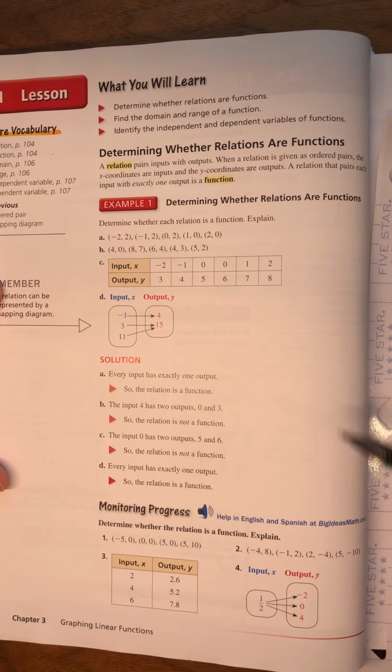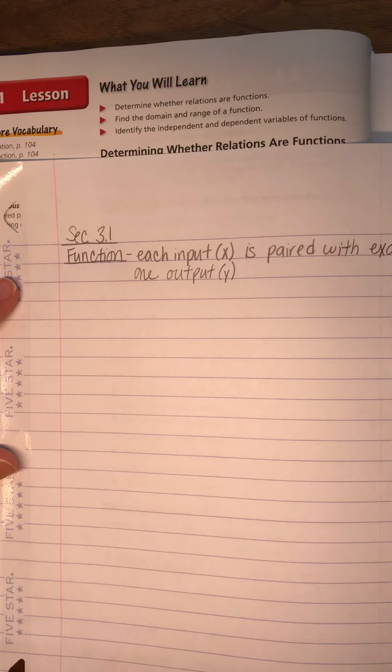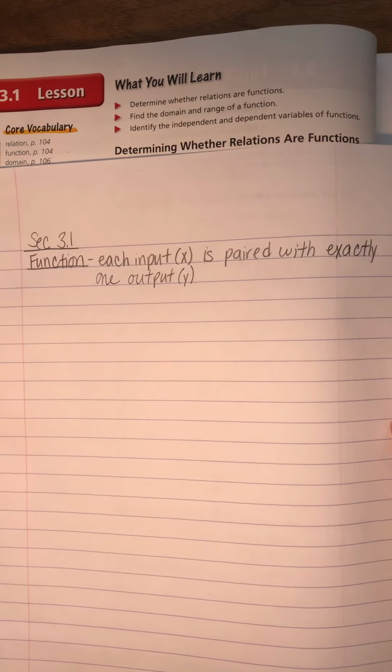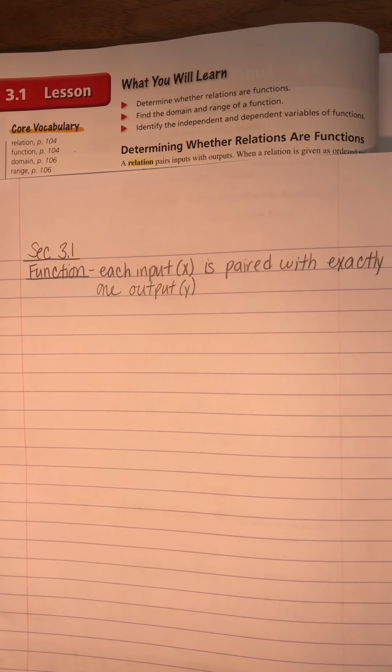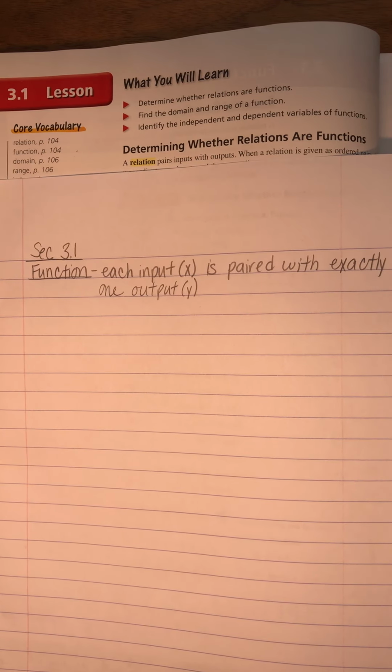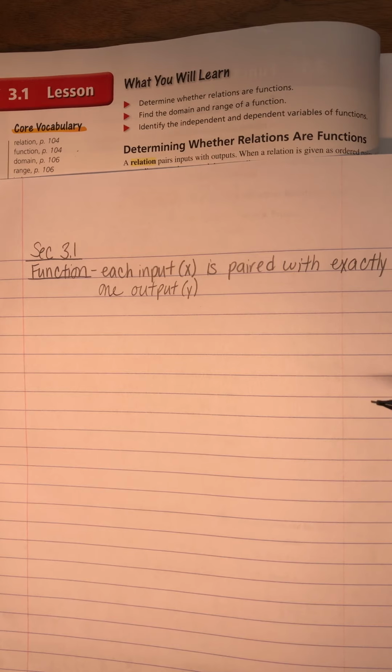Now this is a really important definition, so I actually wrote it down on my piece of paper. If you want to pause the video and copy this down as well, this is really important for you to know that in order for a relation to be a function, each input can only be paired with one output. So that means that anytime you are given an x value, it can only be paired with one y value. It can't have different y values. So let's look at some examples so that we can see what we're talking about here.